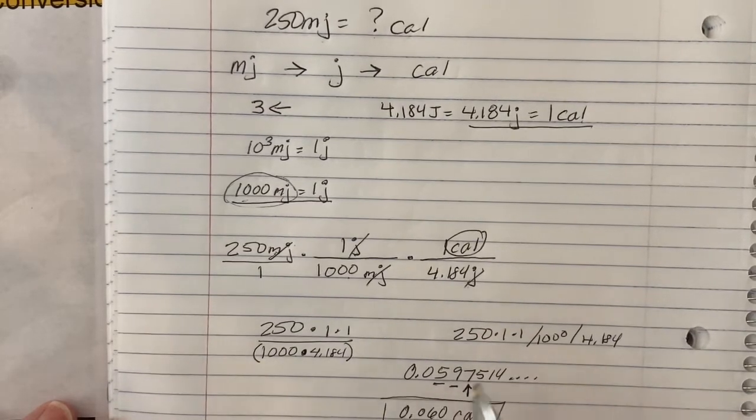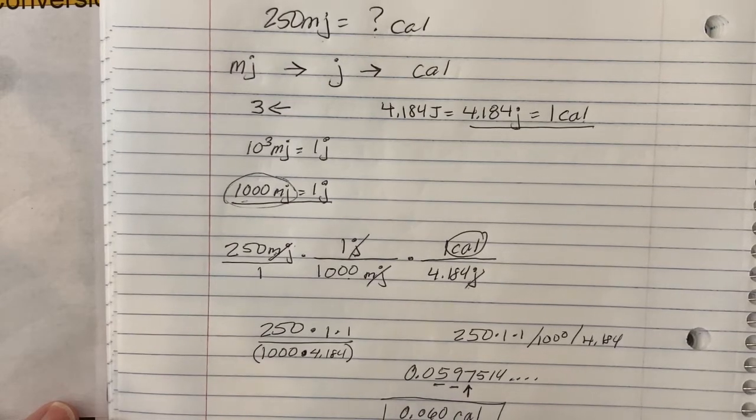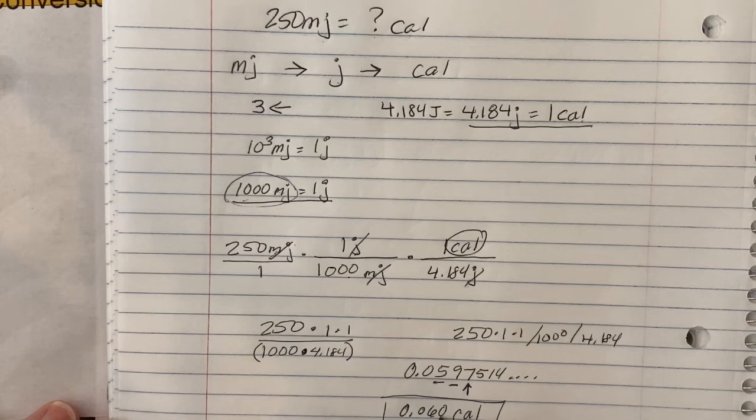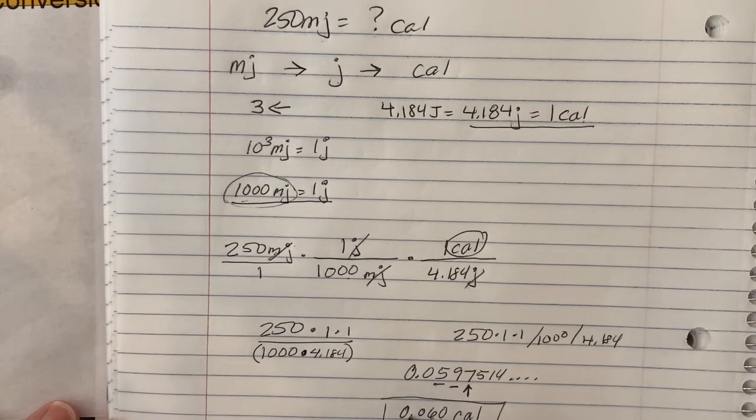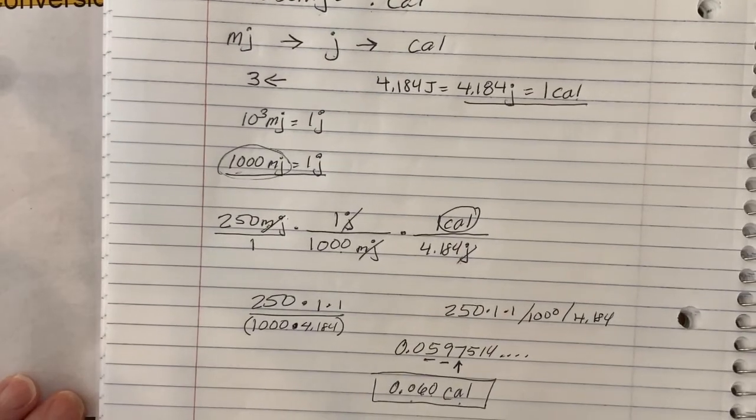My end answer should have a number, a set of units, and a double check on sig figs. Leading zeros don't count. 6 counts. This 0 counts because it's after the number and after the decimal, which means I am done.